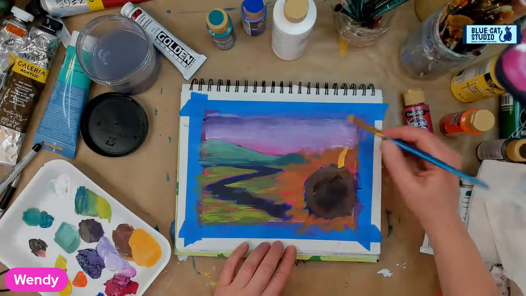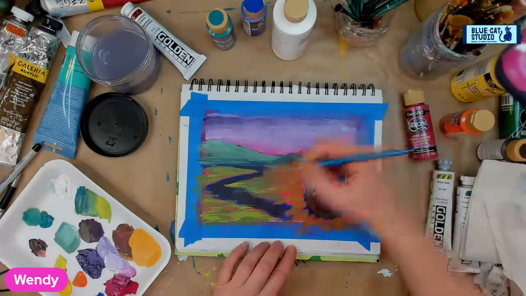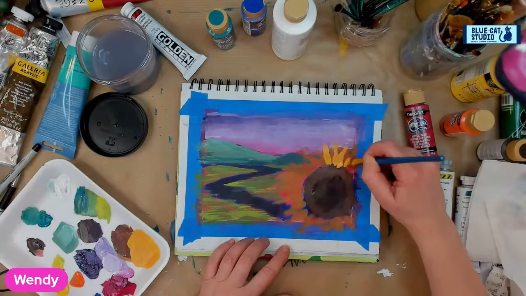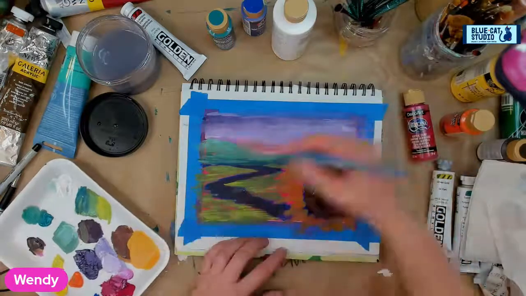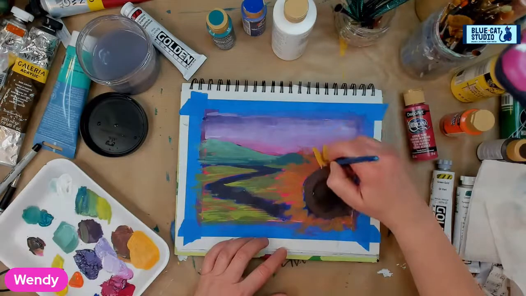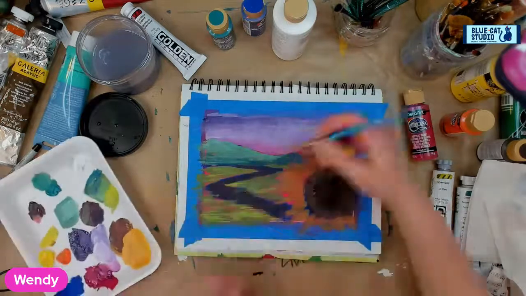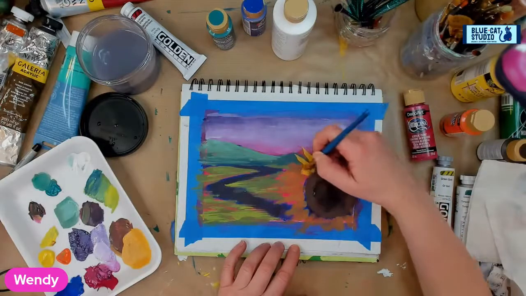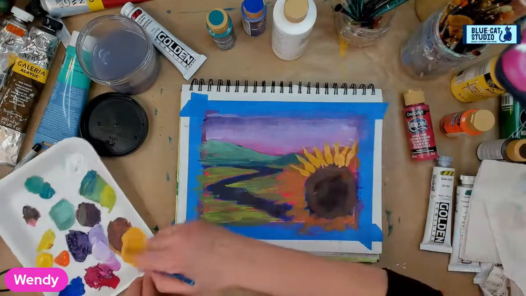So I'm going to come in and add some yellow. And I'm placing the brush on its side and kind of wiggle jiggle and pulling it, right? It doesn't have to be super accurate, just pulling.